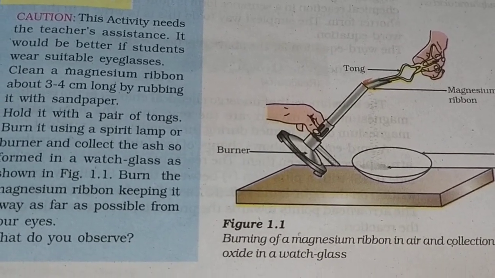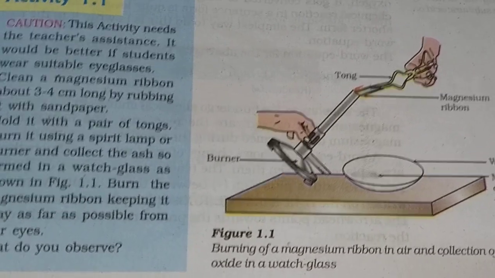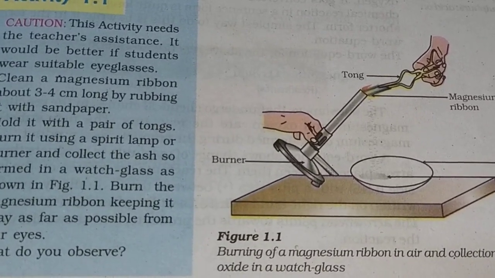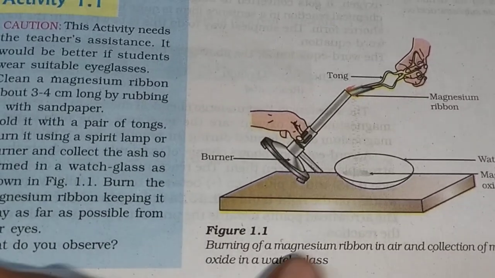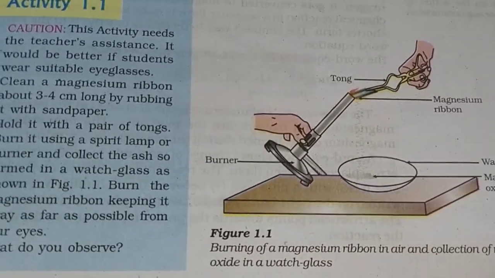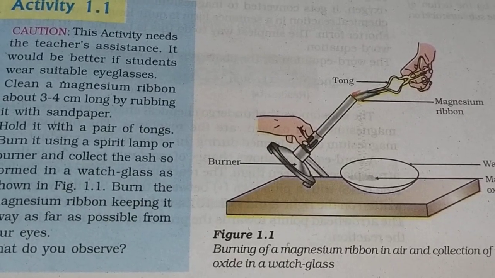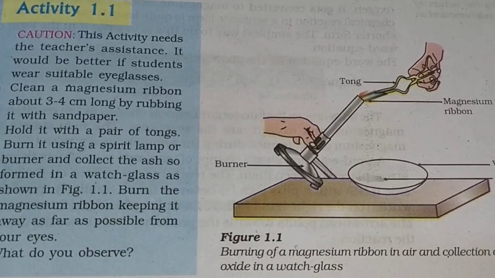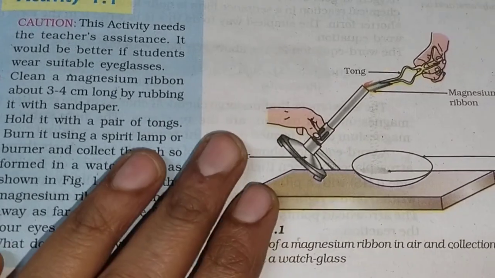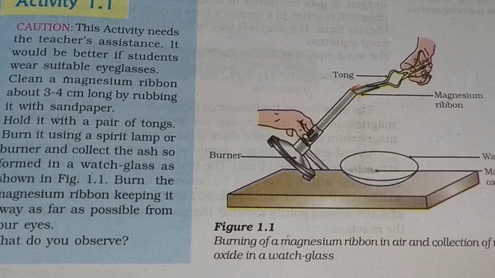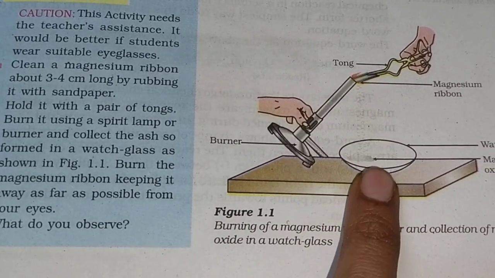So when we burn a magnesium ribbon, we will see a white dazzling light released, and the ash which is collected here is nothing but magnesium oxide. So what is the chemical reaction that took place here? Why do we have to rub the magnesium ribbon with the sandpaper? Let's see. When magnesium is burnt, it reacts with the oxygen present in the atmosphere to form magnesium oxide.